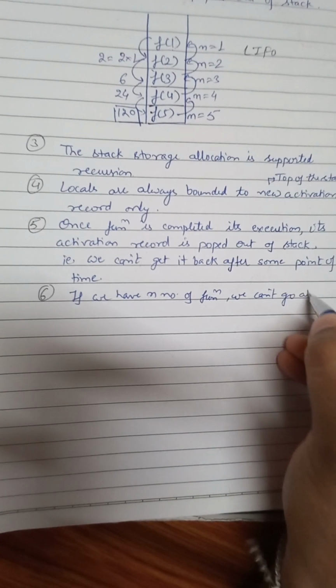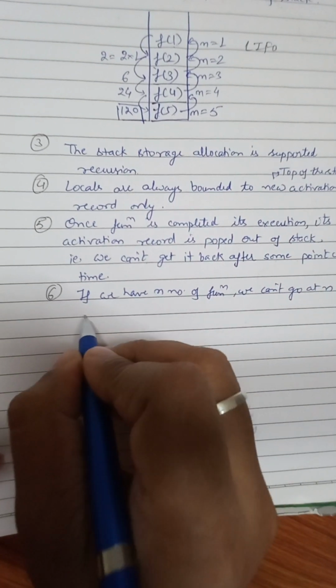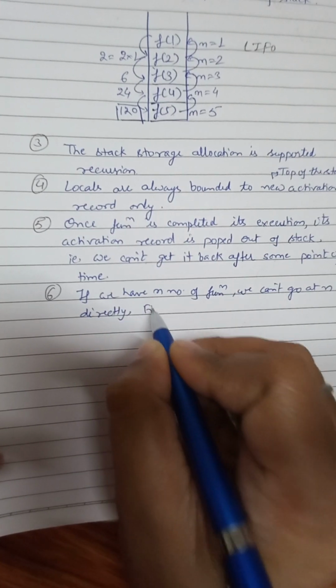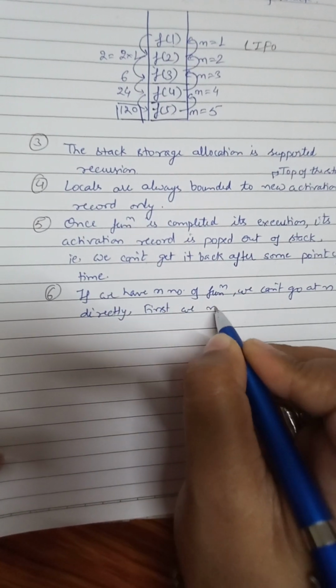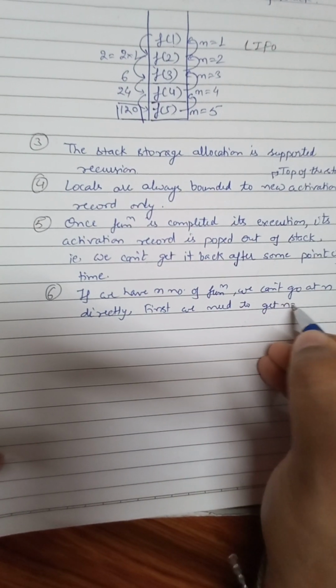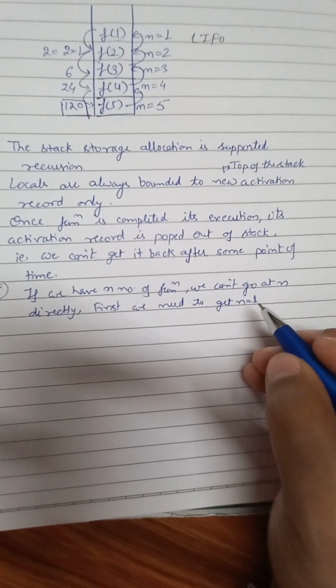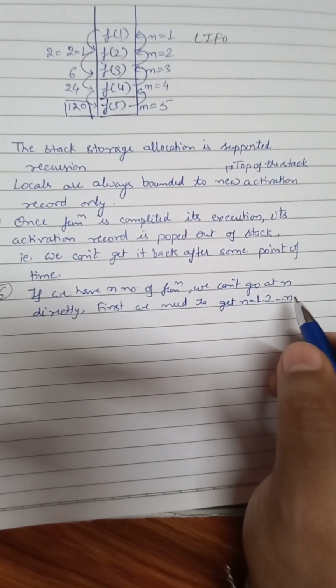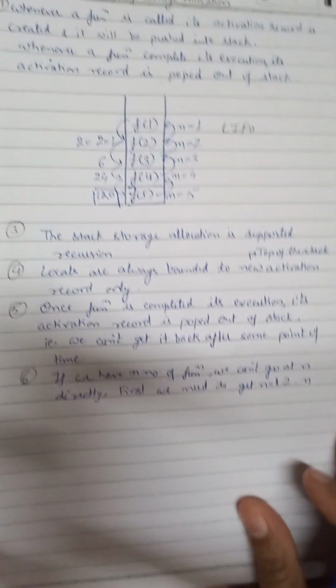We can't go to n directly. First we need to get n equal to 1, then 2, then 3, and up to n. In that way only we can get it, as we are able to see here.